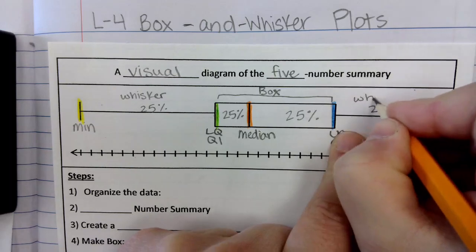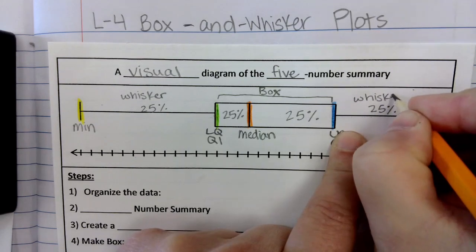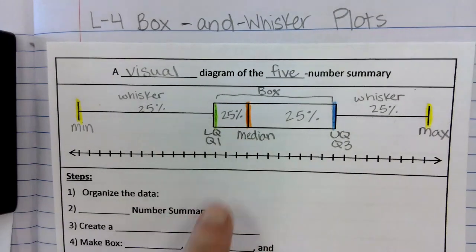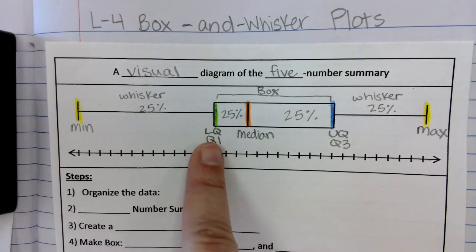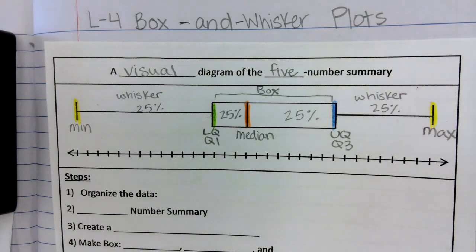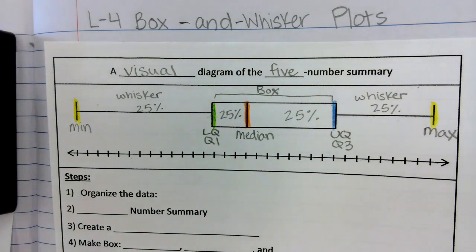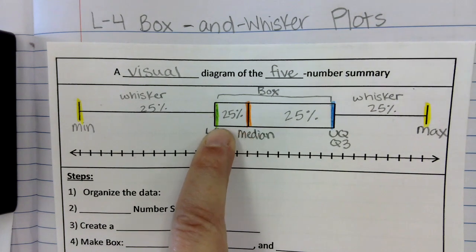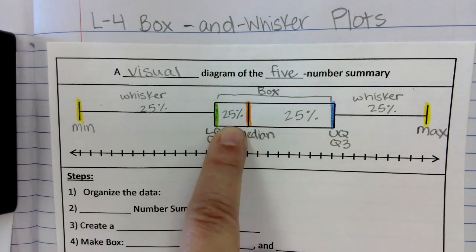Now something interesting is the box is always going to start with the lower quartile, and the box will always end with the upper quartile. Does the median have to go exactly where it is? Does it have to go exactly here? In every data set? No, sometimes that median will be slid over, a little bit closer to the upper, sometimes it'll look more like it's exactly in the middle.